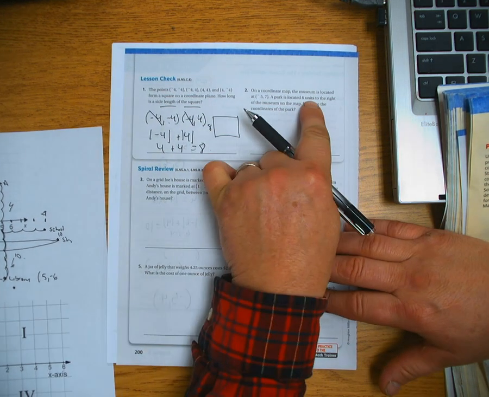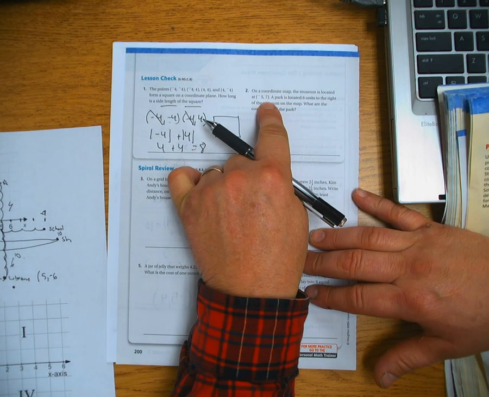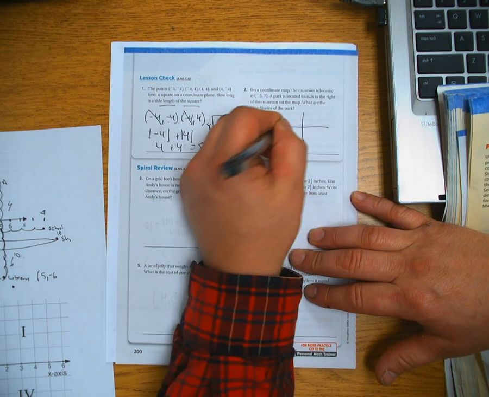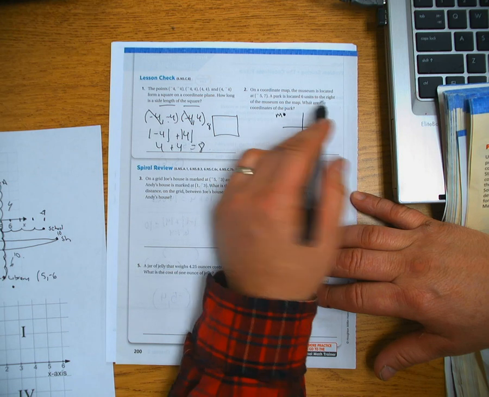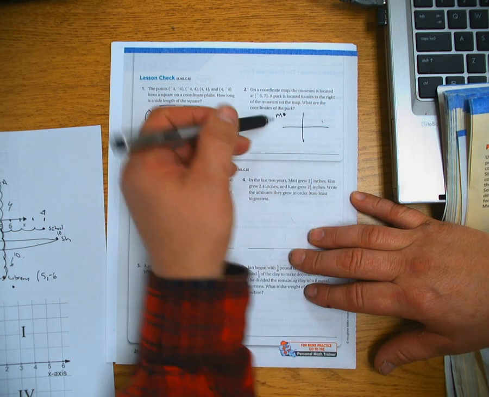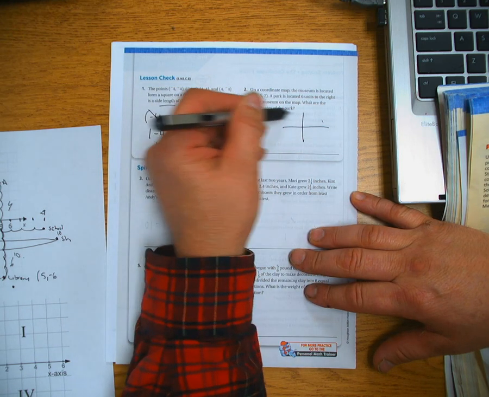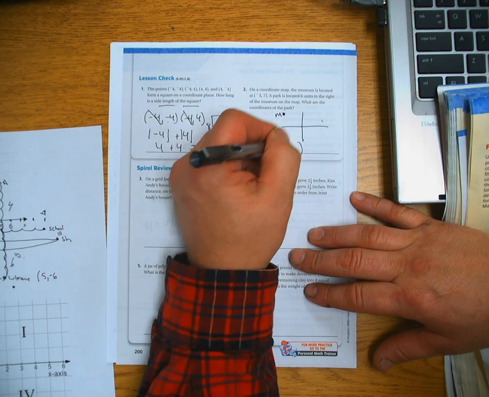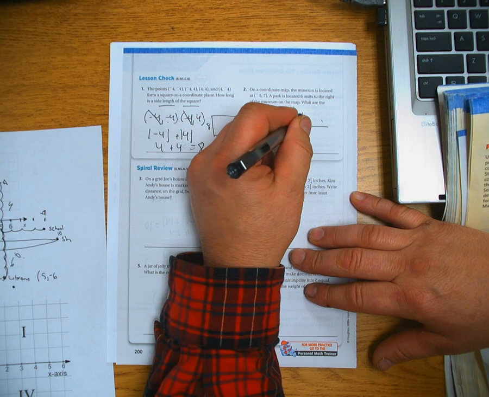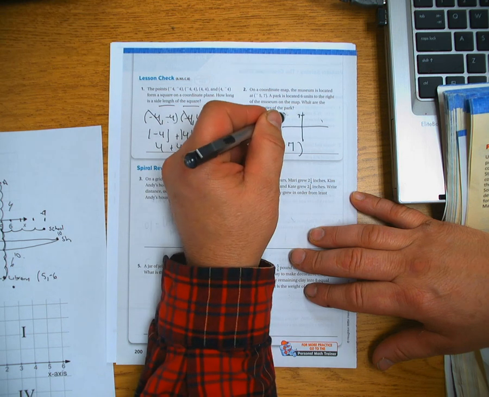Okay. A museum is located at (-5, 7). Museum, 6 units to the right. So I'm only moving this way. My x is going to change, but my y is going to stay the same. This is the 7 up here. So 6 units.